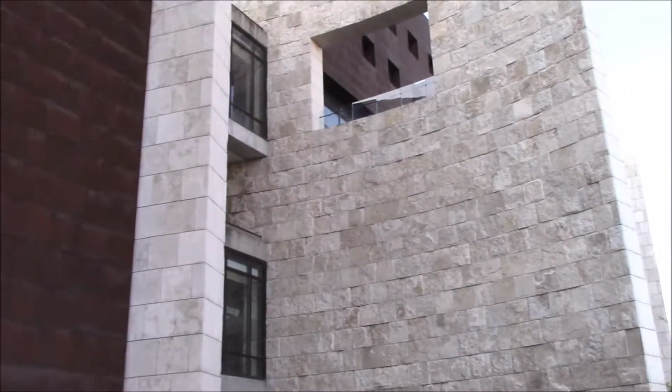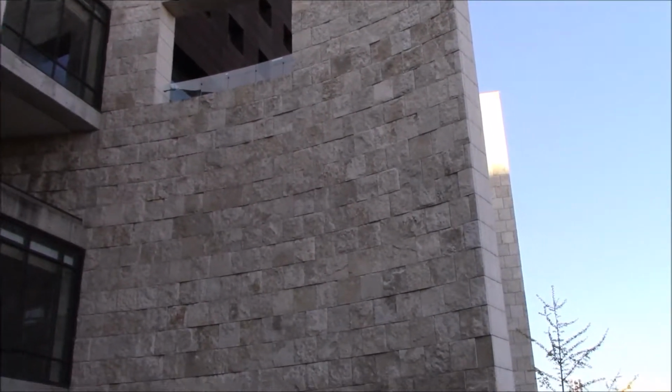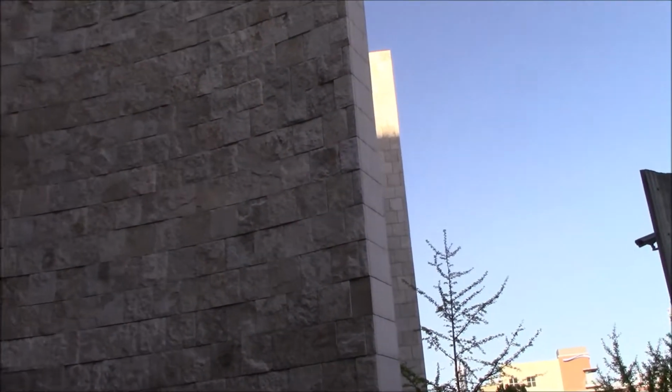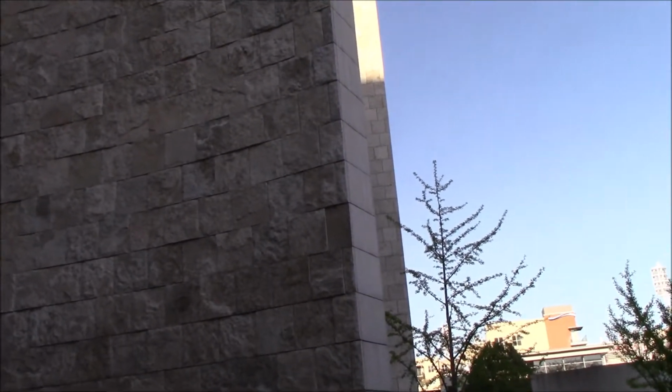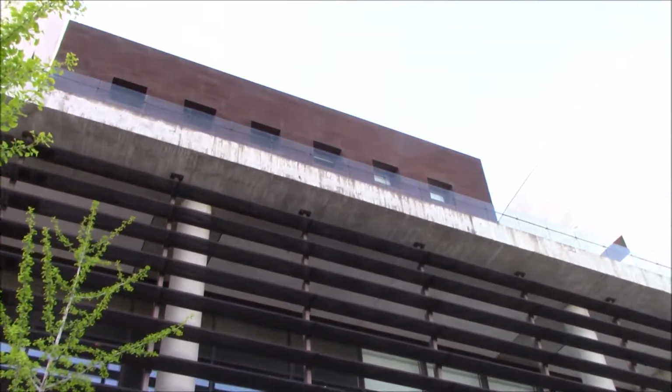This right here is the National Underground Railroad Freedom Center. I don't have time to go this trip, but I have been a couple times. It is a great museum. Definitely check it out when you're in Cincinnati. Actually, up there is an eternal flame.